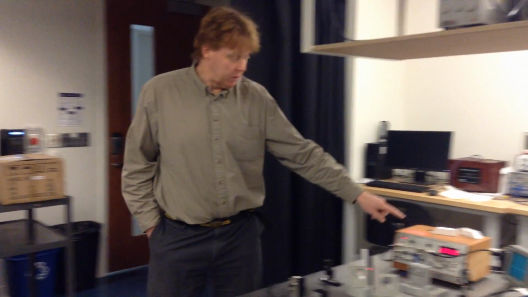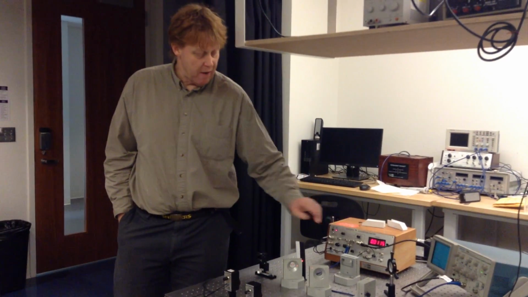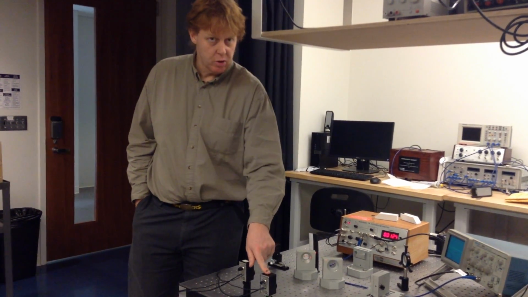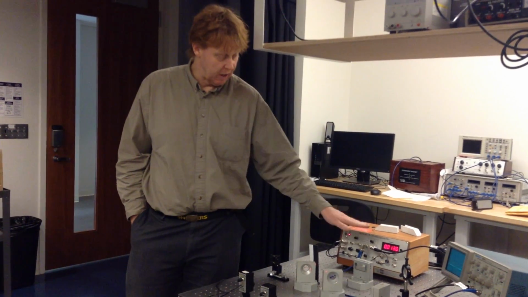Remember from the first time you passed through this, what this counter is counting. It's counting every time the beam goes from negative to positive. Every time the voltage going out of the detector changes sign, you can count it.